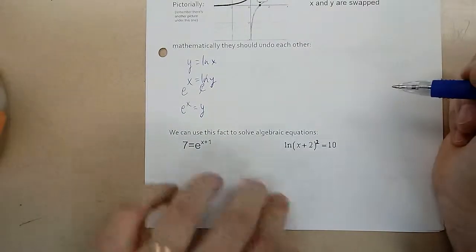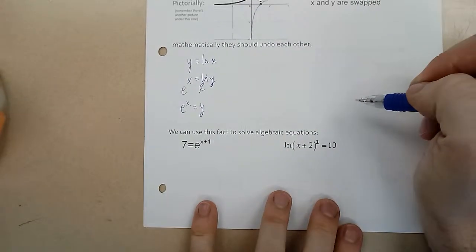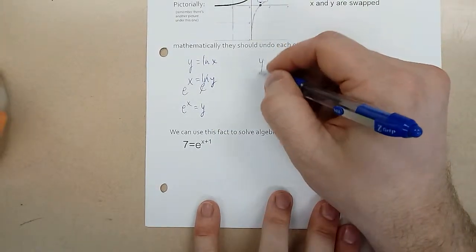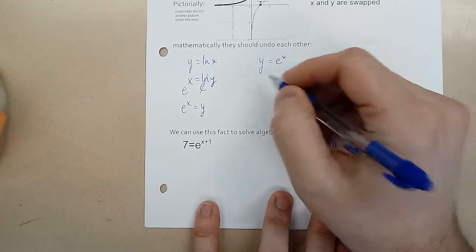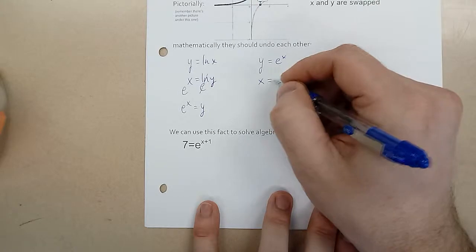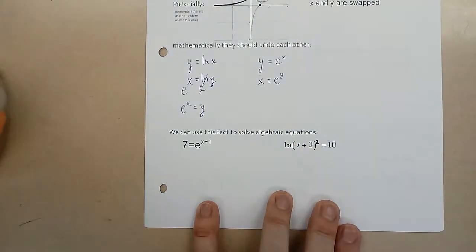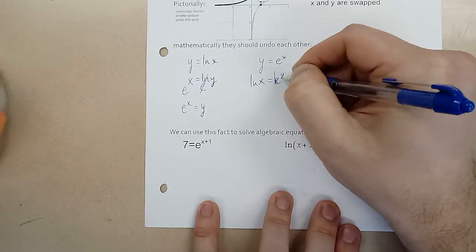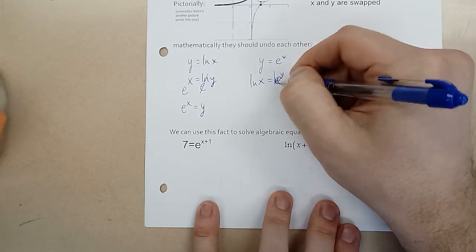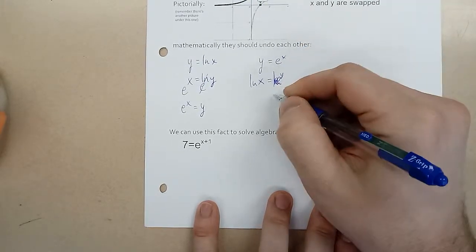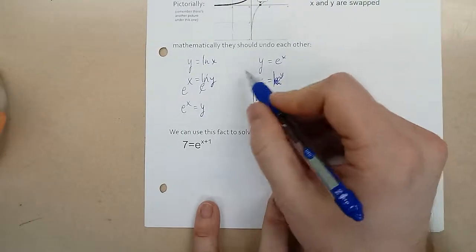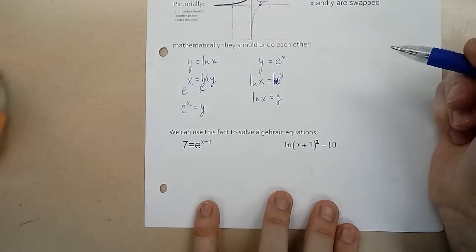So the thing about inverses is they need to work no matter which one you start with. So if I were to start with y is equal to e to the x, and I do replacement x is equal to e to the y, then I can take the natural log of both sides. You may remember that natural log of e to anything, the ln and the e kill each other, and you're just left with a y. So these are in fact inverses of one another.